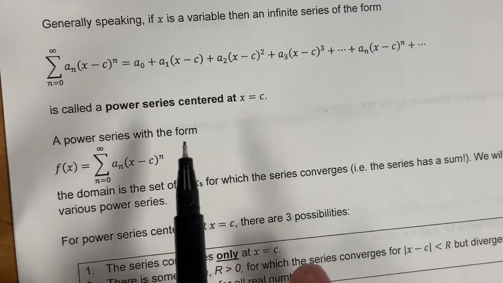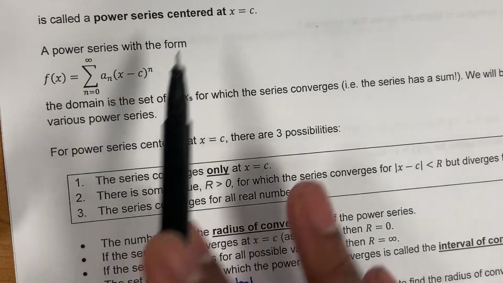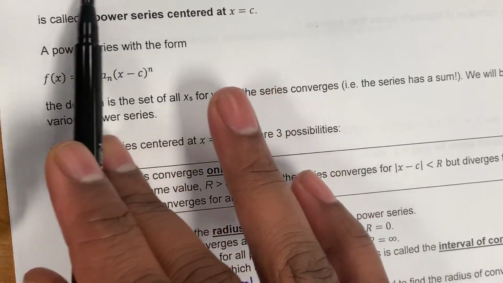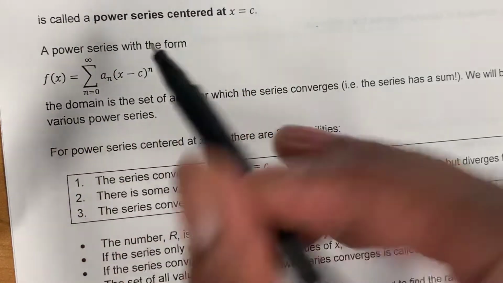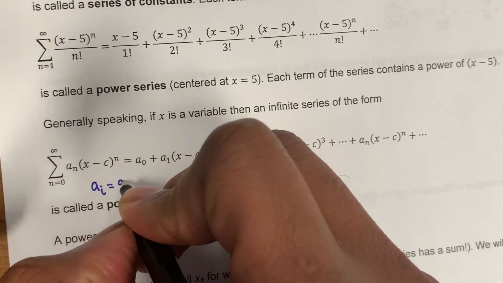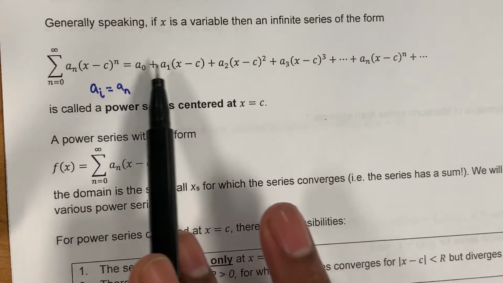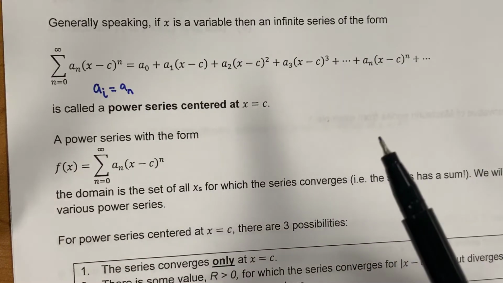Then if we have this centered at x equals c, it is basically this. Now, all of these a_i's are really just a_n times all of these terms. We could, in this example, say a subscript i just equals a_n. It's just written in this form so that every term has a coefficient.